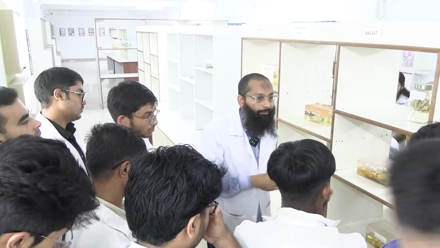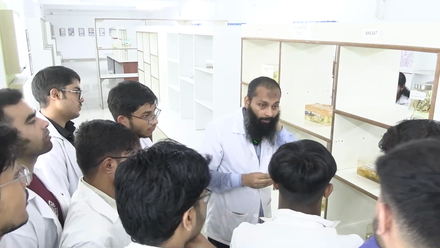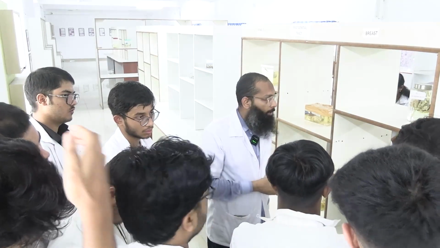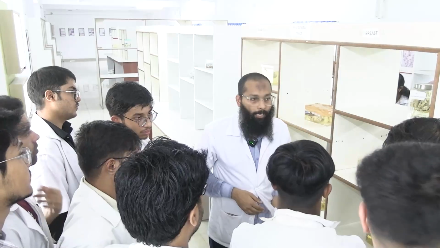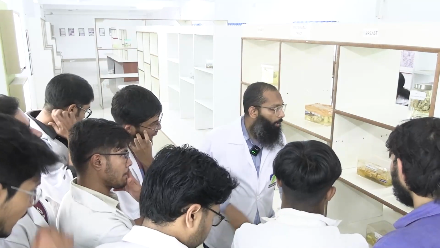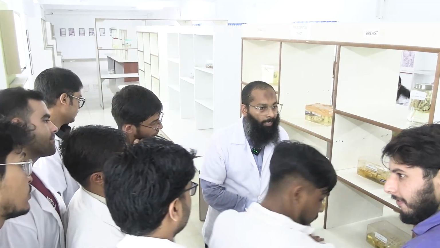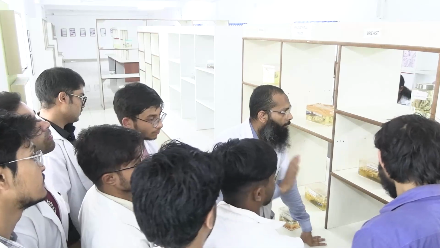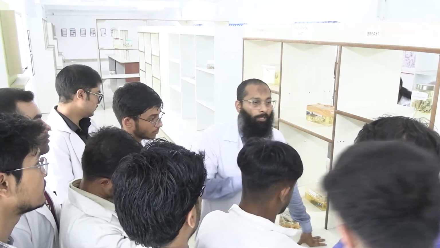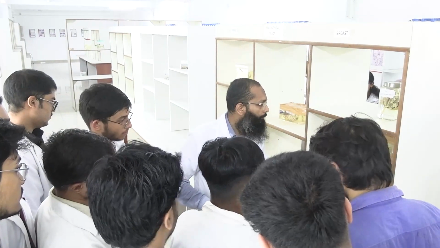Ideally it should be put in a fixative within half an hour. What is the most commonly used fixative? What is the percentage? How much percent is used? 10% neutral buffered formalin. That is the most common fixative we use, and the specimen should be inserted into it within half an hour ideally, or otherwise within an hour, 1 hour maximum. After that, changes will definitely come, okay, clear?